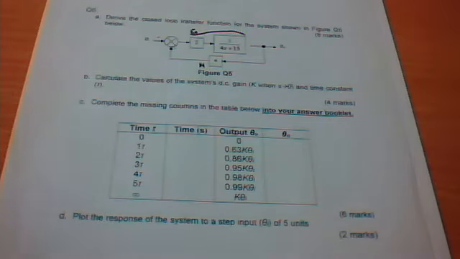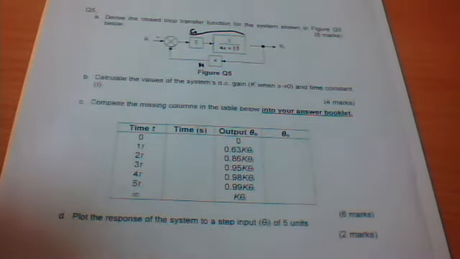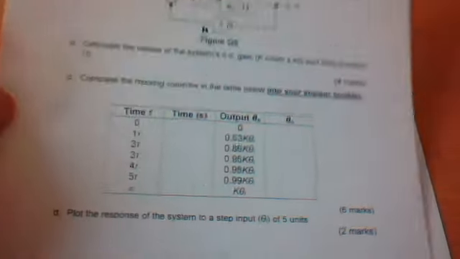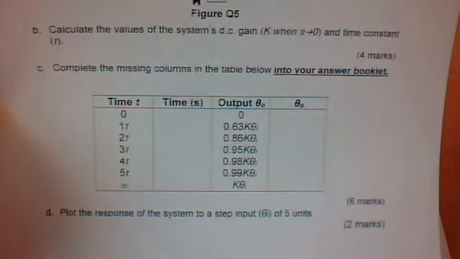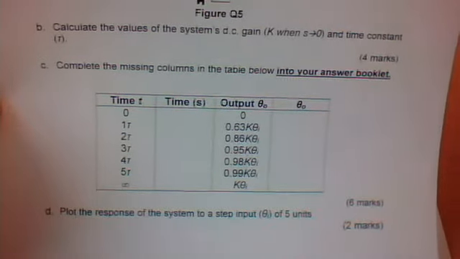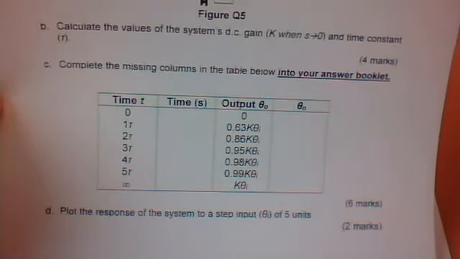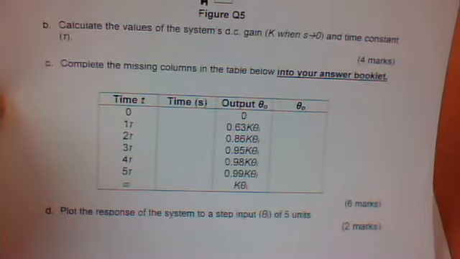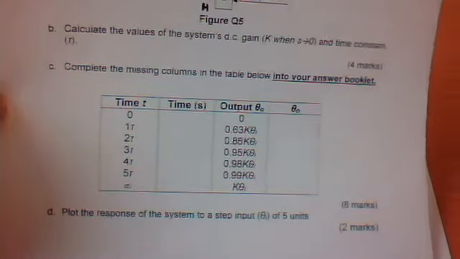So question 5b, we'll do question 5b and question 5c at the same time now. Question 5b says calculate the values of the system's DC gain, k, when s equals 0 and the time constant tau. Okay, so from question 5a, we had the transfer function. We simplified the transfer function to being 2 over 4s plus 23.